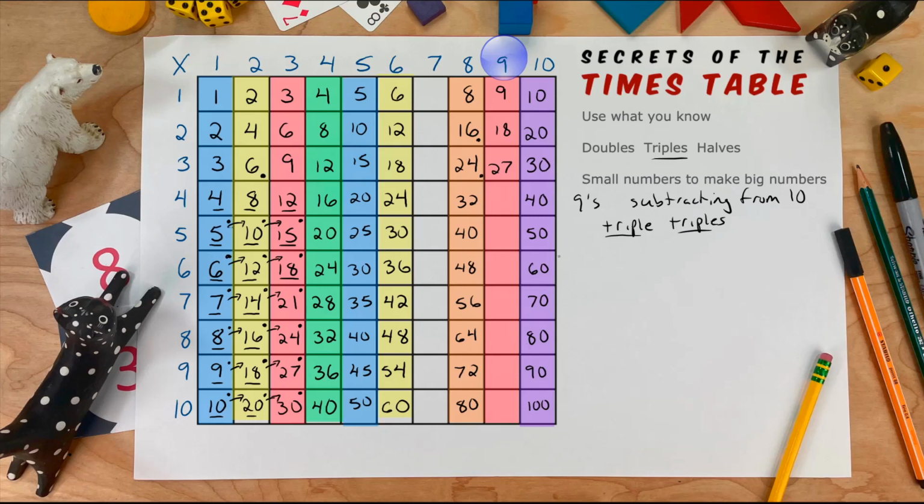We know that for our 4s, 3 times 4 equals 12. What is 9 times 4? We know 3 times 4 is the same as 4 plus 4 plus 4, which is a triple. Now we need to triple it. For 9s, it's going to be 4 plus 4 plus 4 plus 4 plus 4 plus 4 plus 4 plus 4 plus 4.